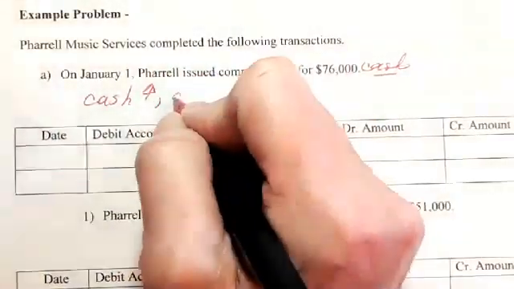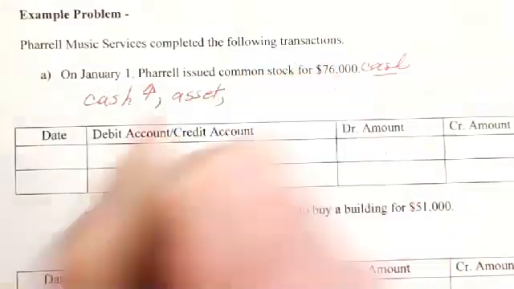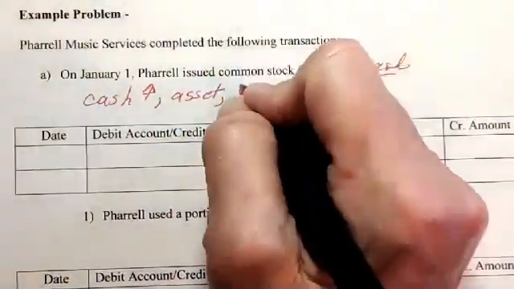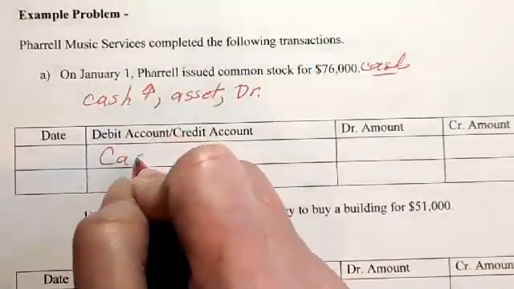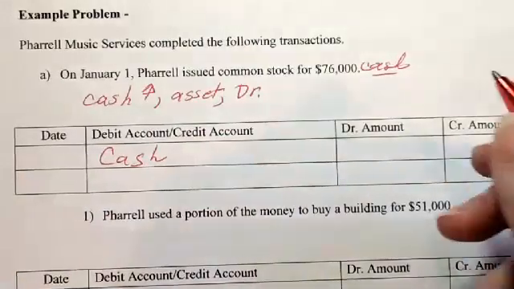Our cash is an asset. So to increase an asset, we have to debit. So we know cash goes here for $76,000.